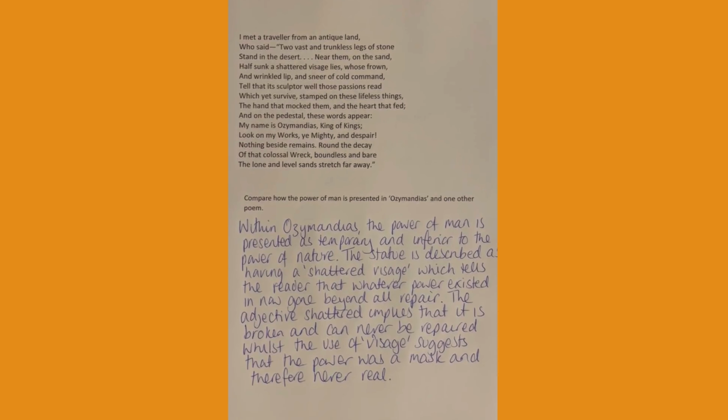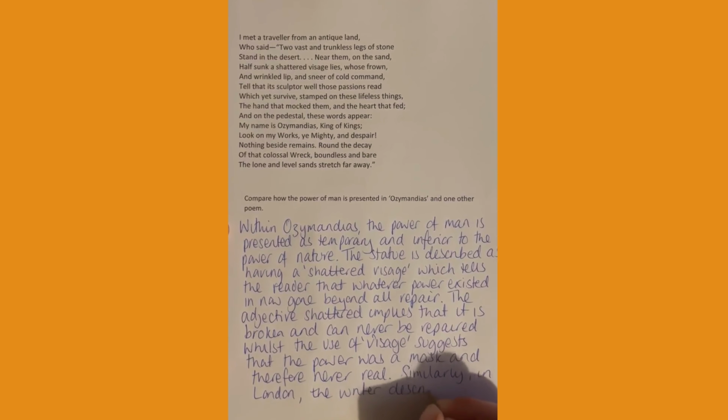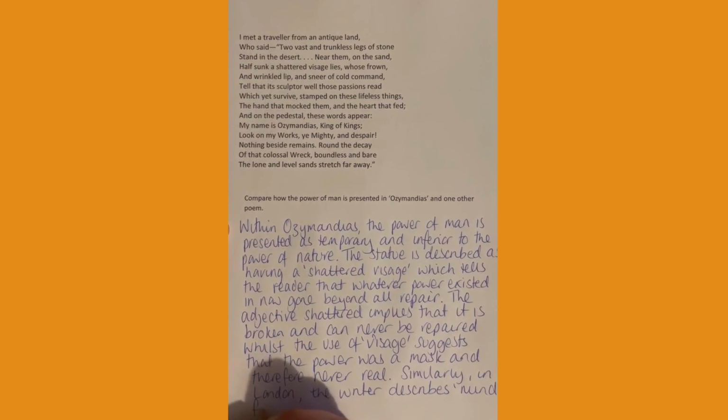Okay, so at this point we've only talked about Ozymandias and we have not yet included anything on AO3. What we are now going to need to go on to do is talk about London. Similarly, in London, the writer describes mind-forged manacles.